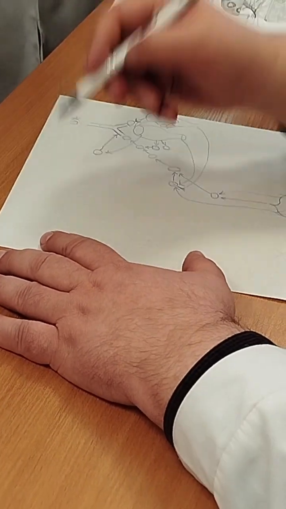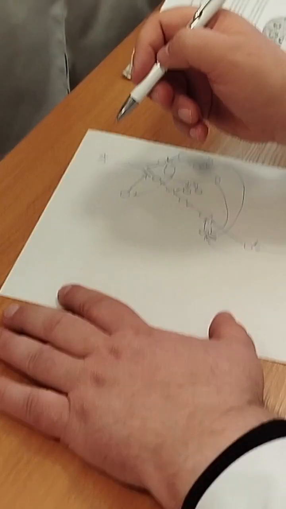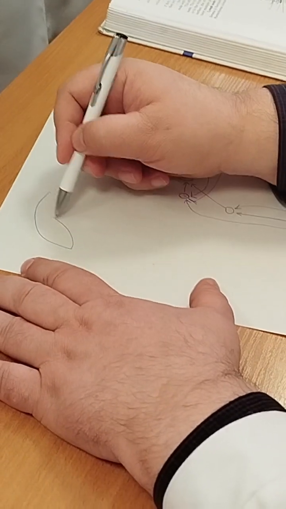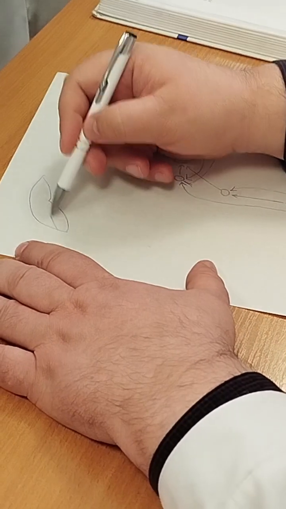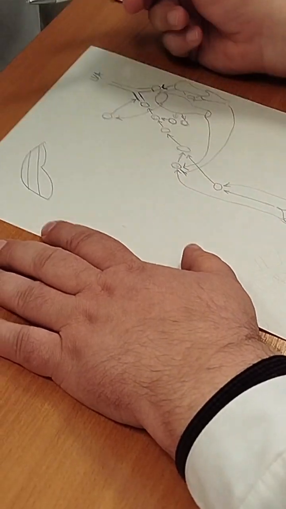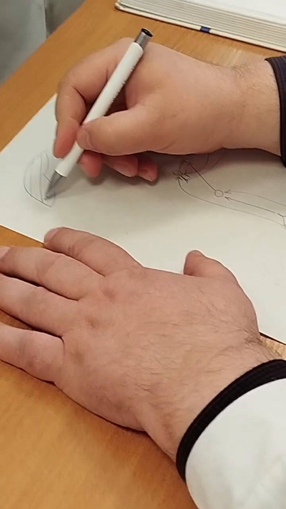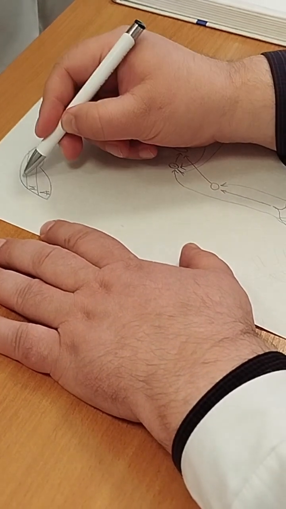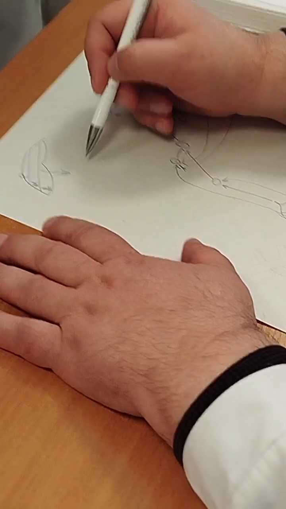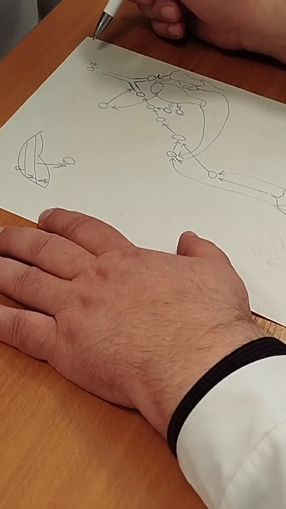In abdominal cavity, it is the liver. Three ways of lymphatic outflow from liver: anterior part, middle, and posterior. From anterior part, lymph goes to hepatic lymph nodes.